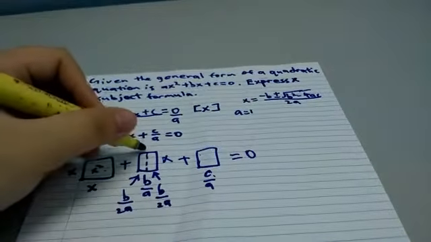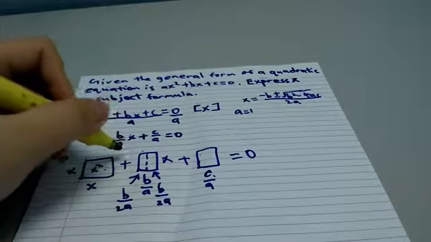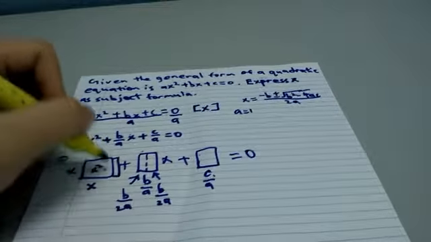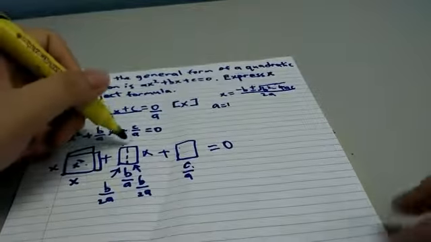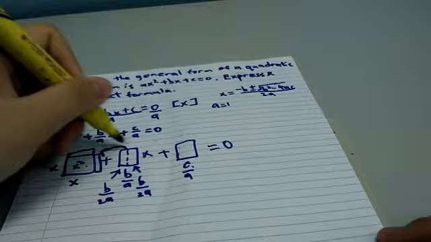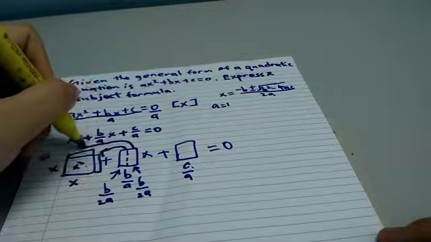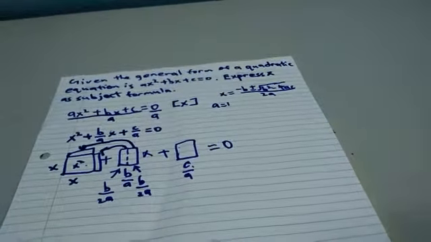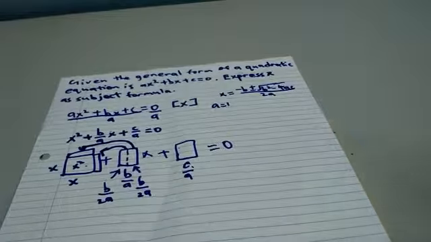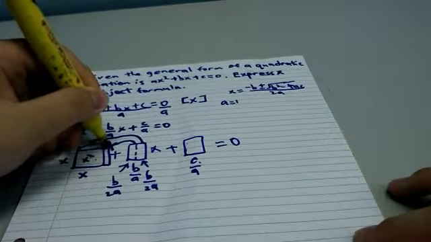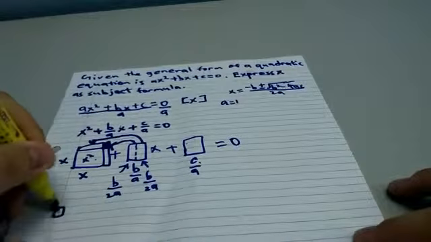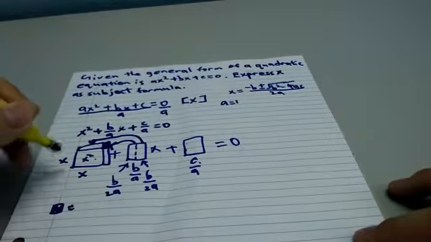And then we need to take this half to here. We need to take this half to here by putting it right here and also right here. And then we're going to add the small square. And what is the area of the small square?